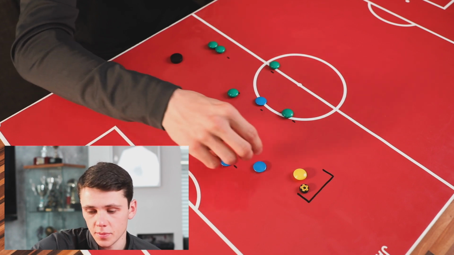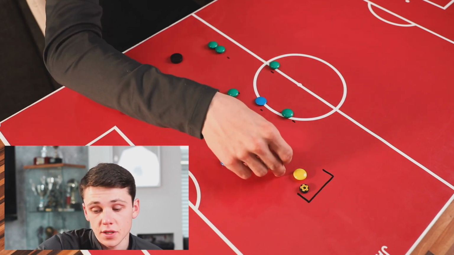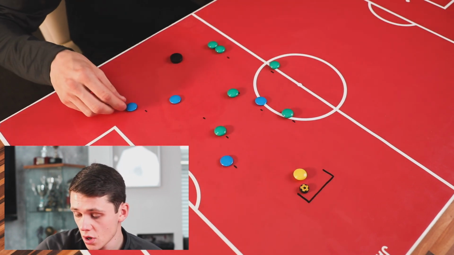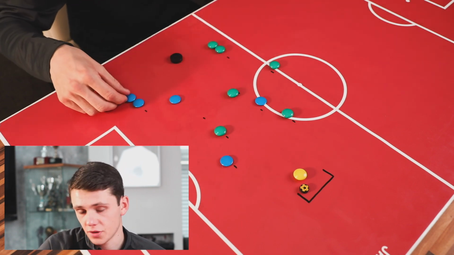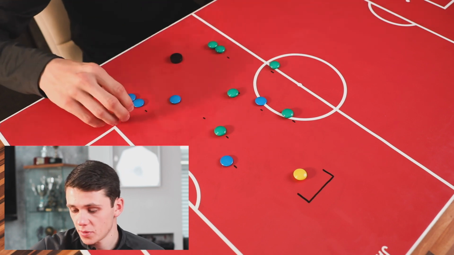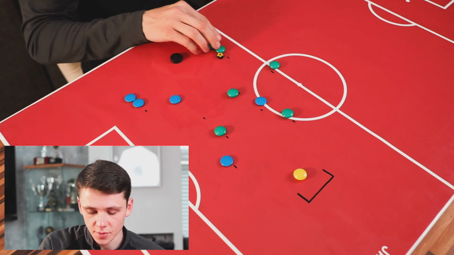The player who played the ball in will then go and be the striker. The striker comes to the back of the queue, or they can move to the opposite side, so we can look to finish from the opposite side and get touches from the opposite way as well. So we'll do it working from this side as well.